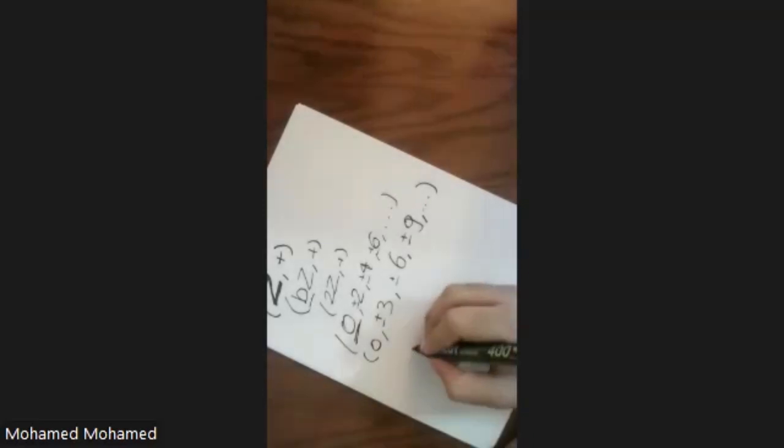Now, to prove that for any p, for any b, this is actually a group, we can see that if minus b of n equals b minus of n, we can see that b0 equals b0.